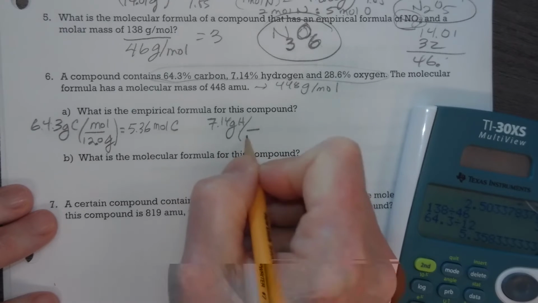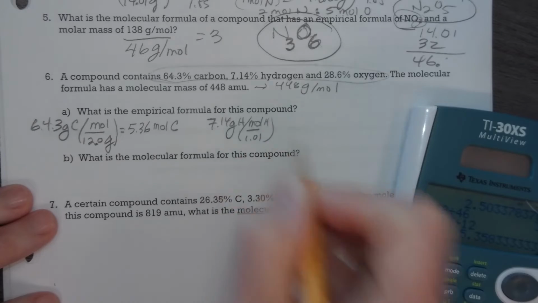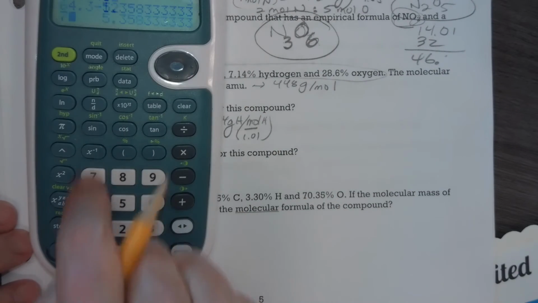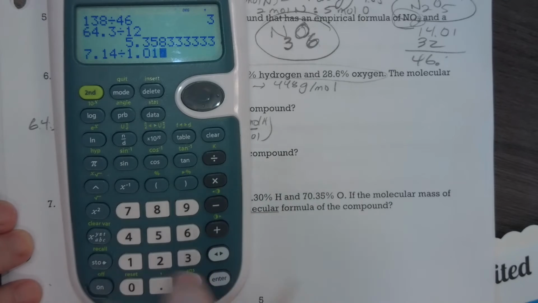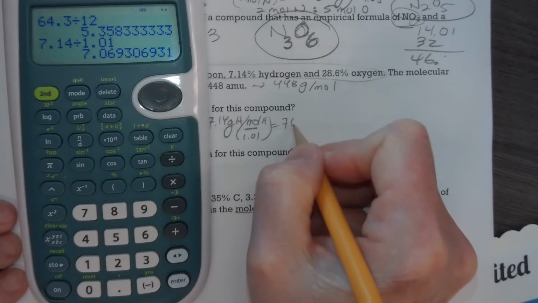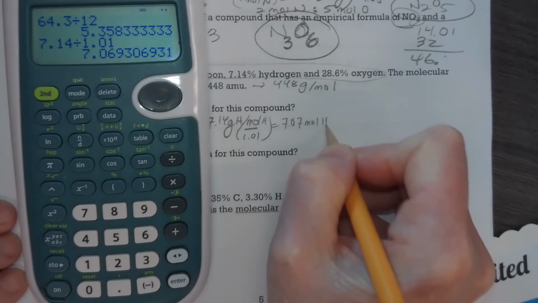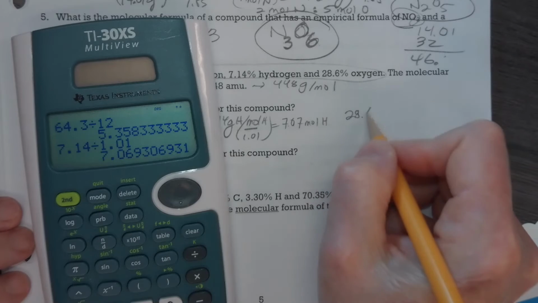Again, I'm dividing by 1.01 per mole of hydrogen. 7.14 divided by 1.01 gives me 7.07 moles of hydrogen. And then finally, I have 28.6.